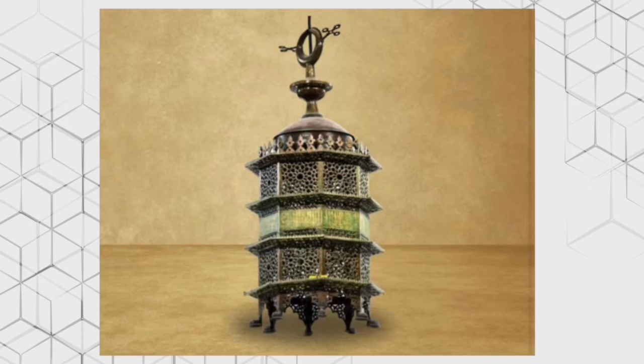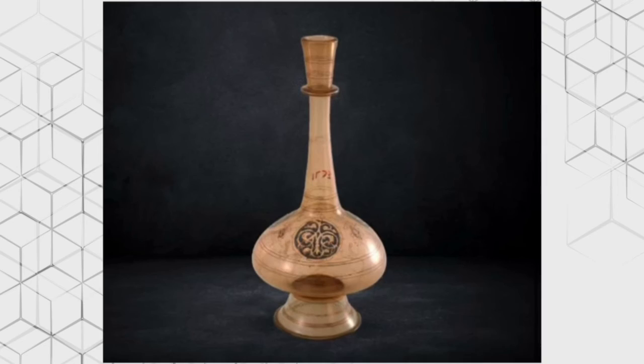A lantern. Lantern of copper alloy in the name of Sultan Hassan. From Egypt, it was during the Mamluk time and it dates to the 14th century AD. A bottle, glass bottle with enameled and gilded decoration in the name of Sultan Salah ad-Din Yusuf, Prince of Aleppo. From Syria, it was during the Ayyubid time and it dates to the 13th century AD.